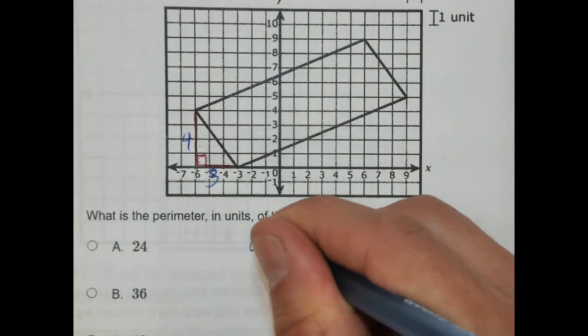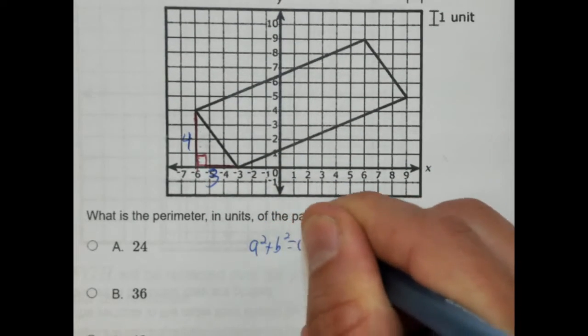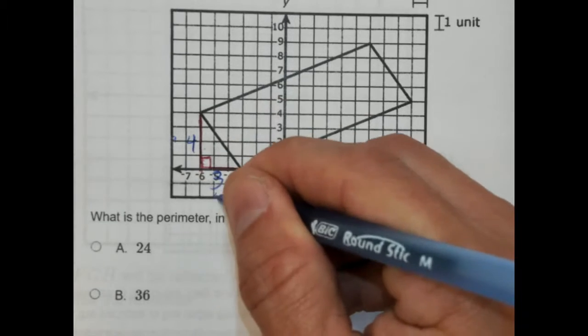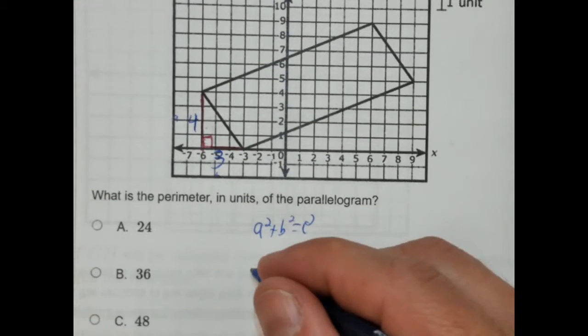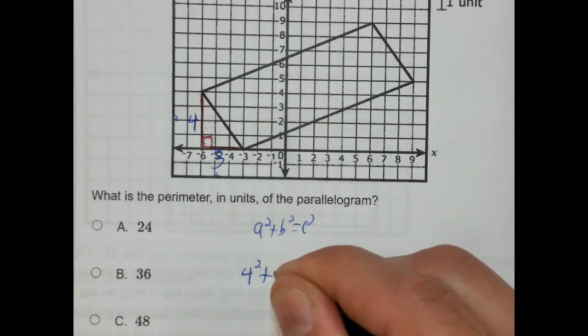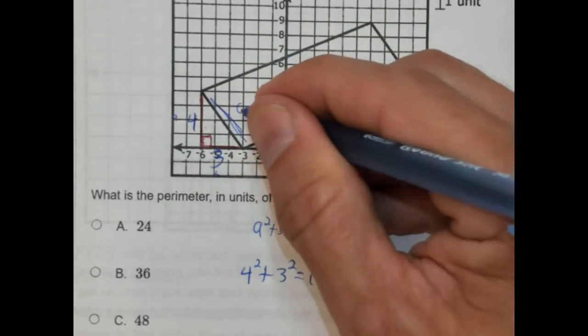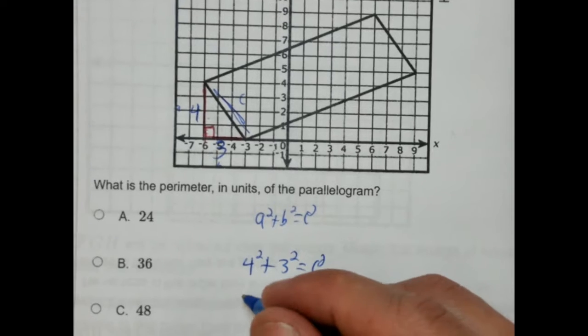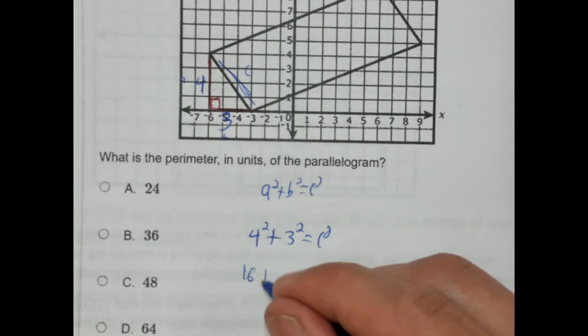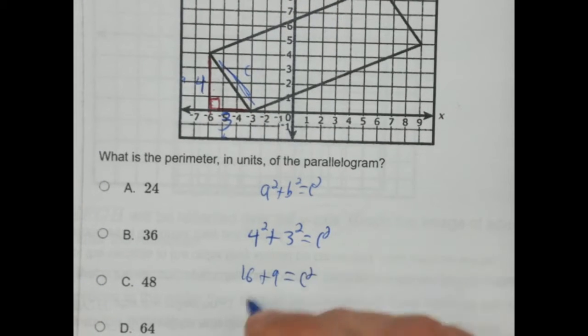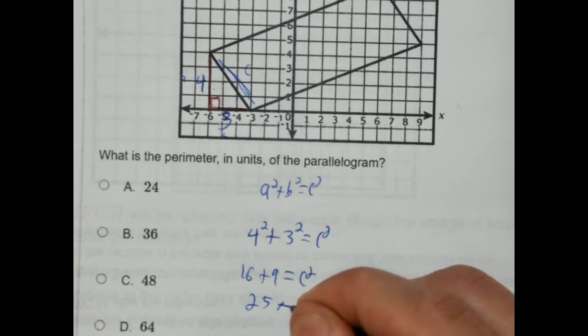We're going to say a squared plus b squared equals c squared. This will be our a, this will be our b. It's really hard to see that. Oh well. 4 squared plus 3 squared equals c squared, and this is our c right here. Okay. So 4 squared is 16, and 3 squared is 9, and we're going to add those together and get 25, and that's c squared.